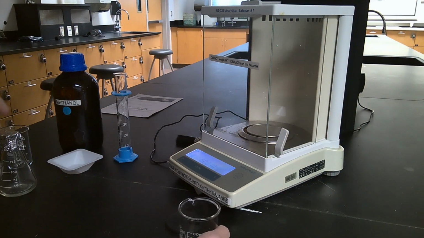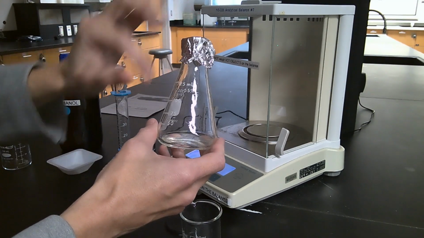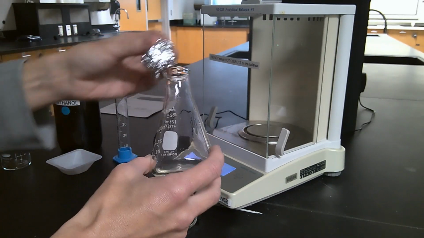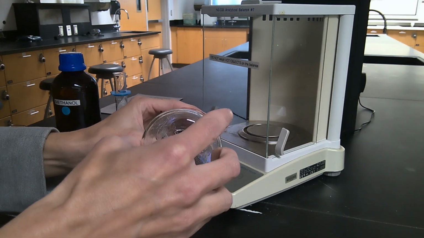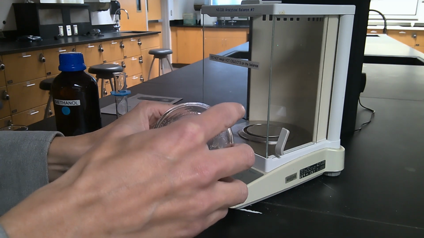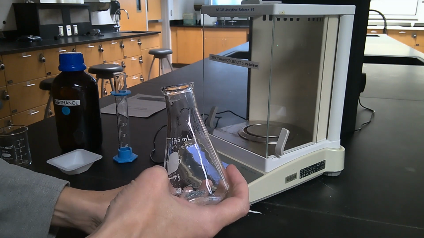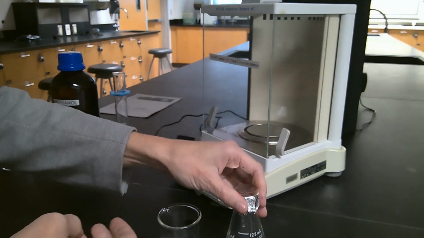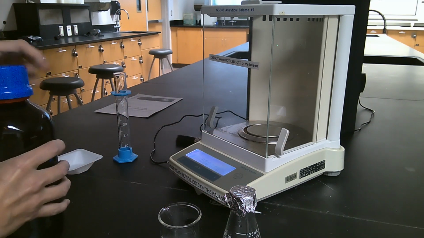All right, so now I'm going to decant the liquid methanol into the beaker. I'm going to rinse that with a little bit of additional methanol.